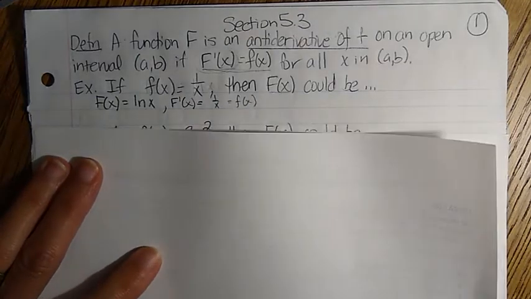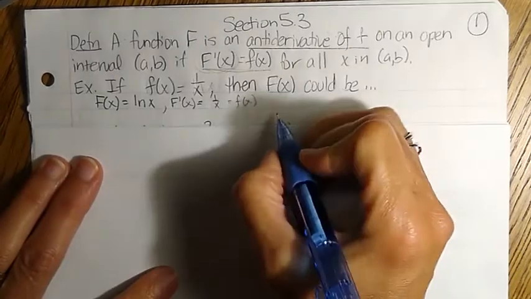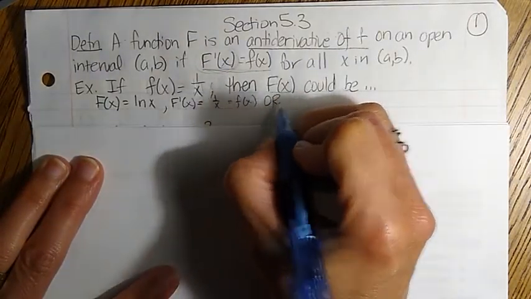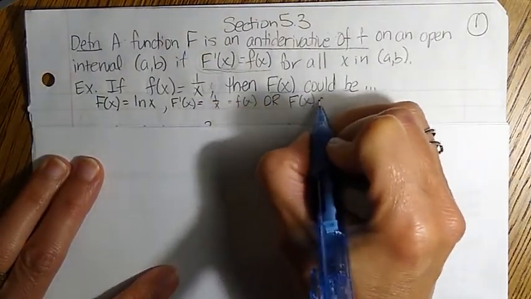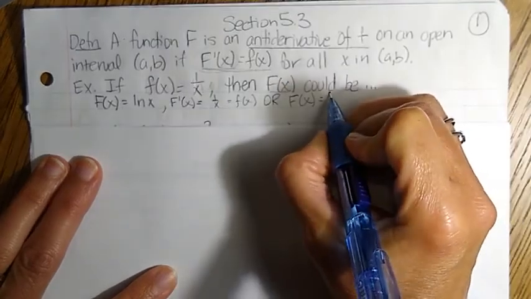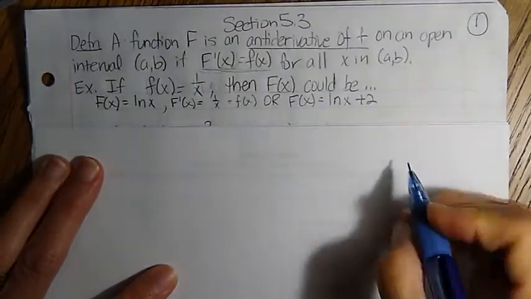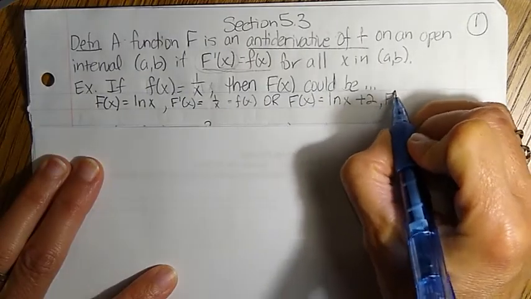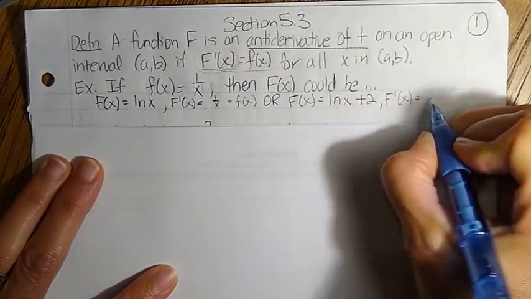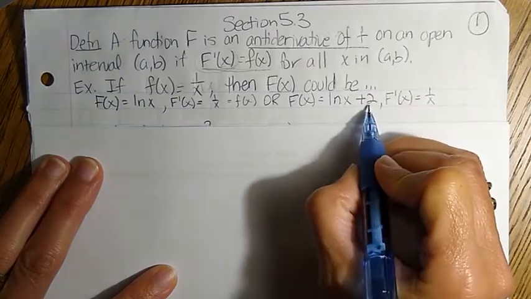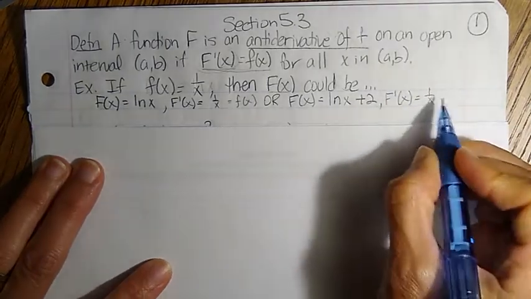Another option would be, maybe we could have capital F of x be something radically different, like the natural log of x plus 2. Then when we take the derivative of capital F, we get 1 over x, plus when we take the derivative of the constant 2, we get 0.